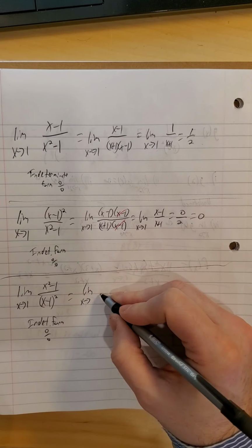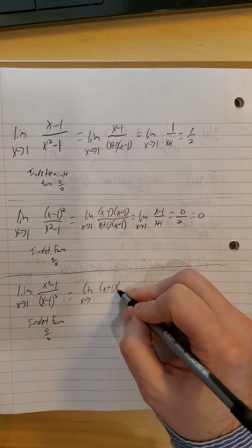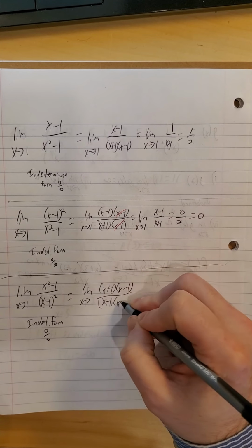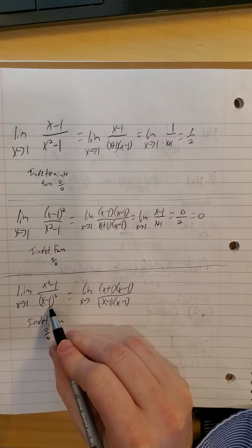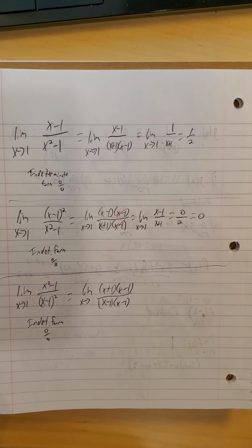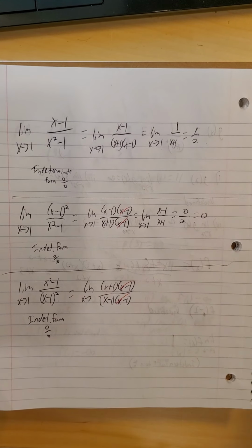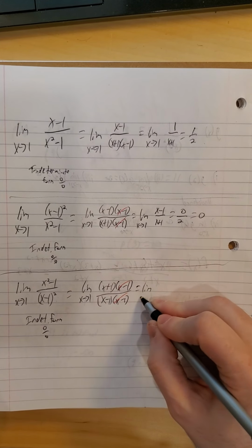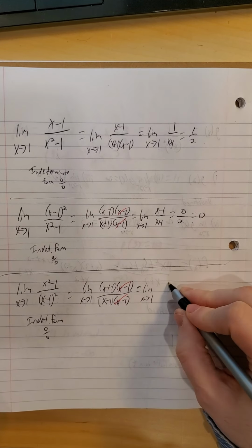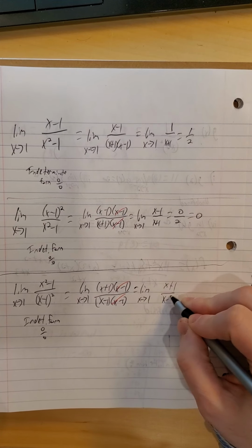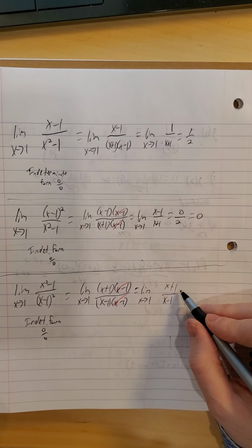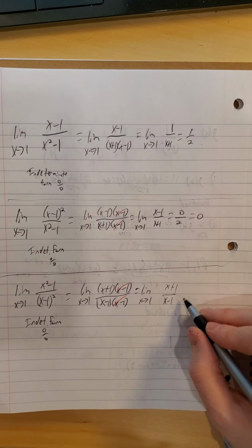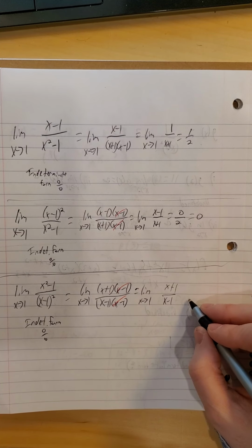So a little algebraic manipulation: (x plus 1)(x minus 1) over (x minus 1)(x minus 1). So just expanding out what the square actually means. Again, we can drop one set of them. So now we have the limit as x approaches 1 of (x plus 1) over (x minus 1). But that would give us 2 divided by 0. So this limit does not exist.